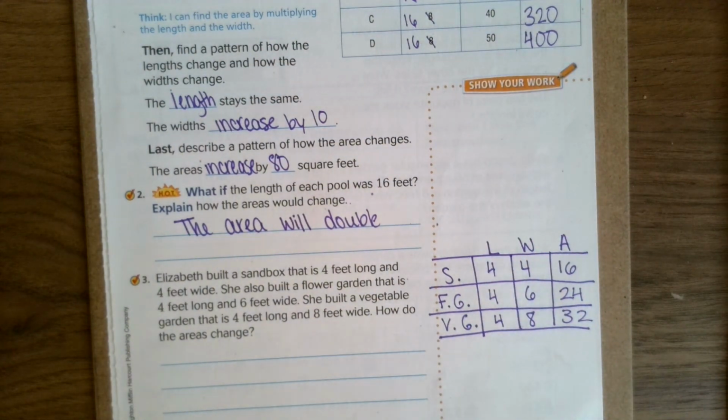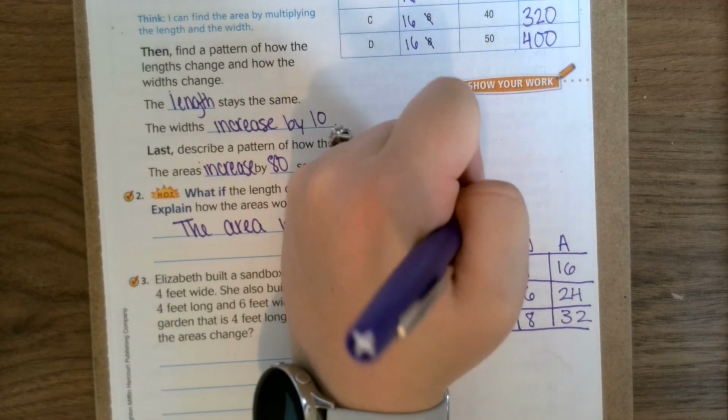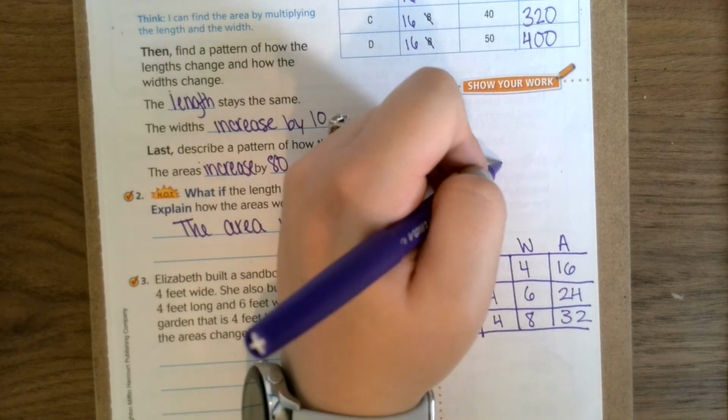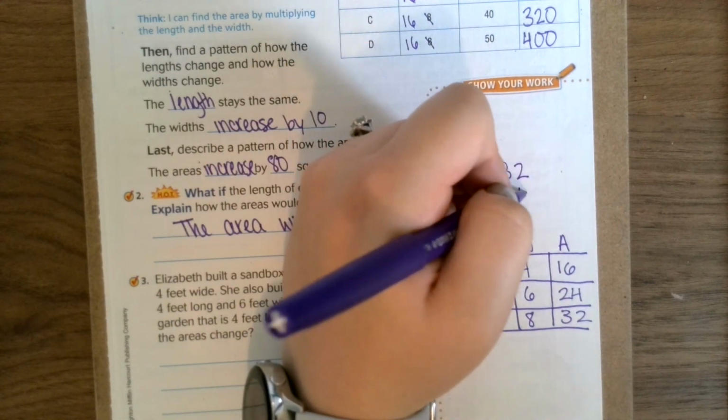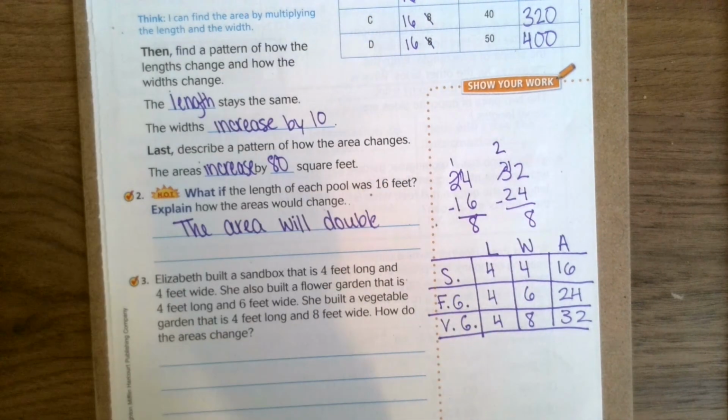So how do the areas change? So let's compare the 16, 24, 32. The width looks like it increases by 2 each time. 4 plus 2 is 6, 6 plus 2 is 8. The area, well, the difference between 16 and 24 is 8, but the difference between 24 and 32 is also 8.